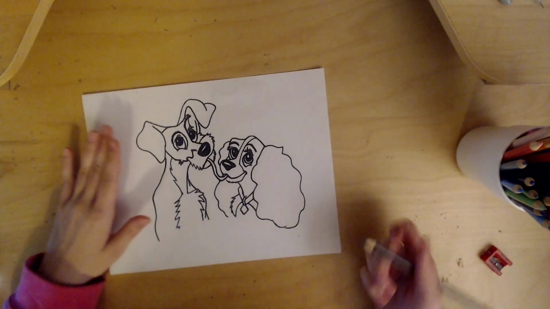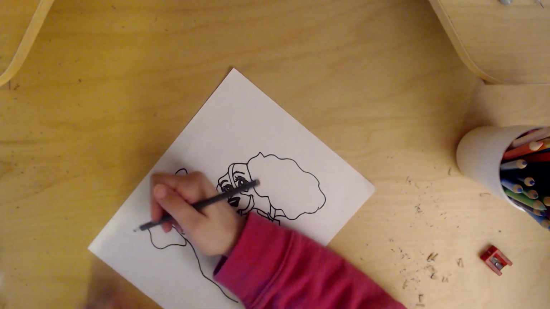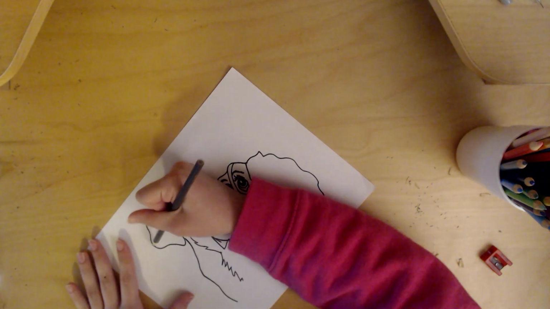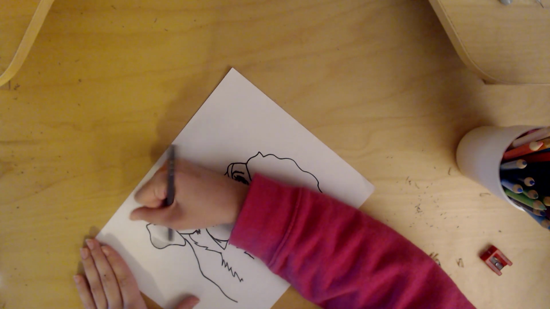Alright, so I'm going to start coloring Tramp because I feel like he's the easiest. He's just gray. The desk is becoming a mess. Okay, so I'm just going to use colored pencils, Crayola, nothing fancy. Just going to go in and color.